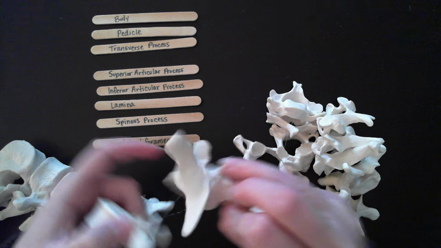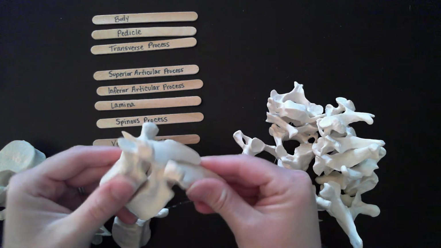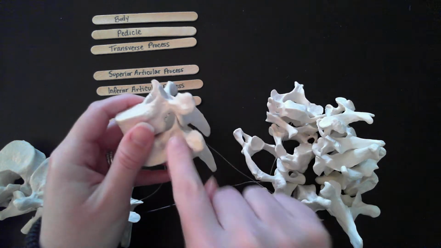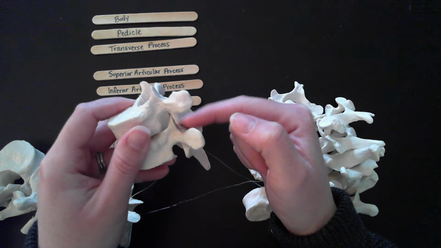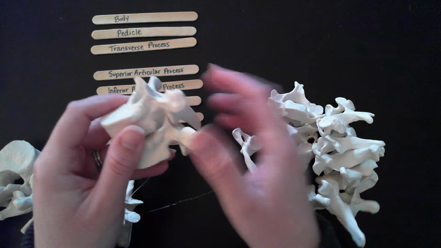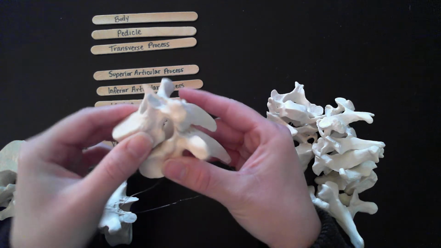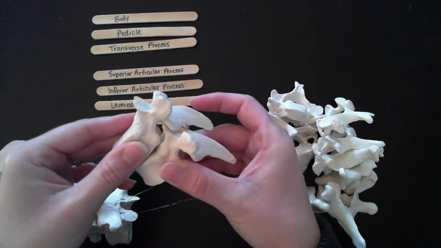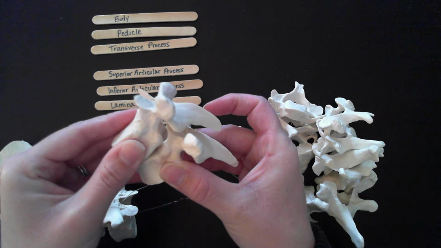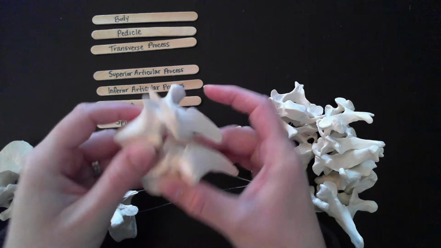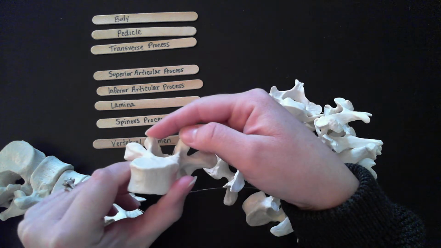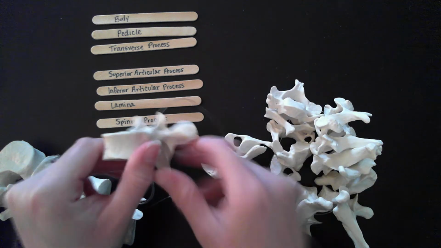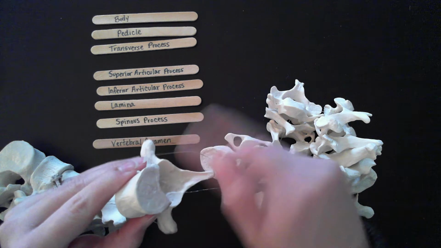What happens is with each vertebrae, your superior articular process is going to articulate, forming that joint with the inferior articular process of the one above. And so this is how we can get a little bit of mobility between our vertebrae. So superior articular processes are going upward, inferior are downward.